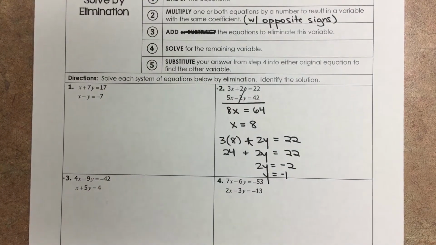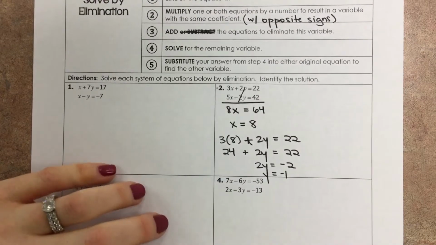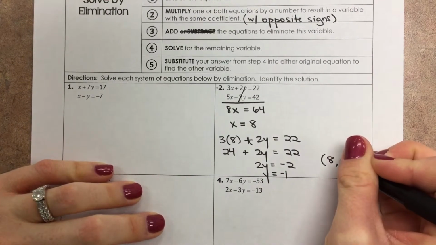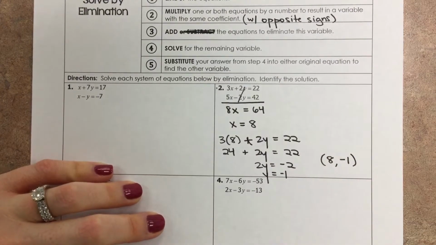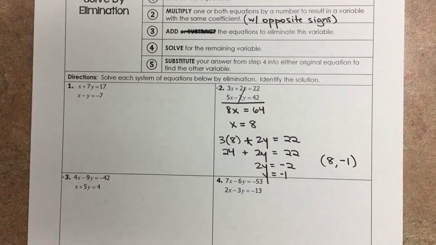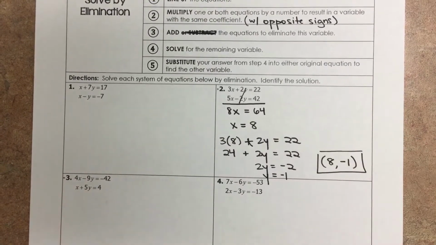So I have an x coordinate and a y coordinate. So identifying the solution, make sure that you're putting it as an ordered pair. So my ordered pair would be 8 for x and then negative 1 for y. It is called an ordered pair for a reason, so make sure that it ends up in the proper order when you're done. So this is your answer for number 2.